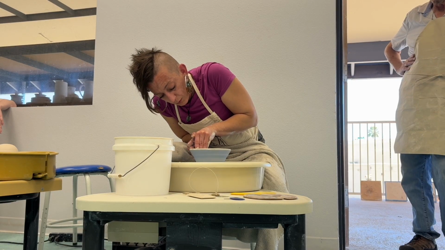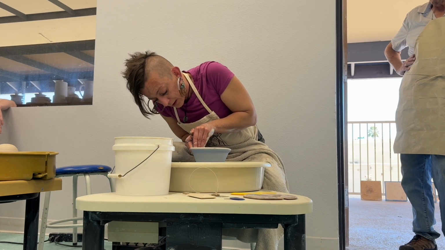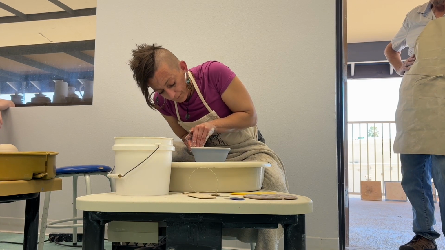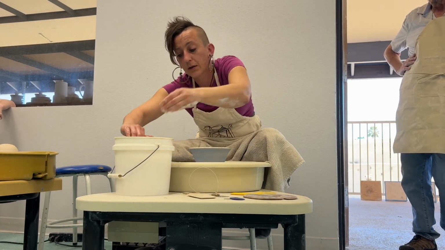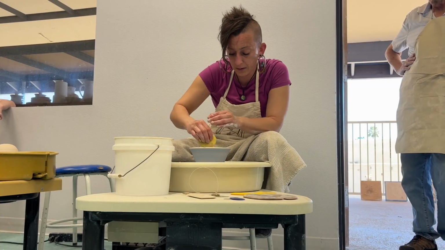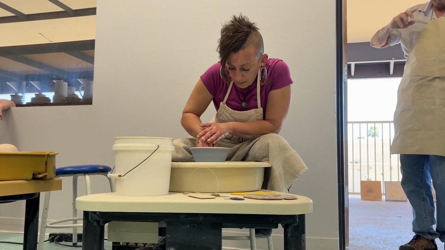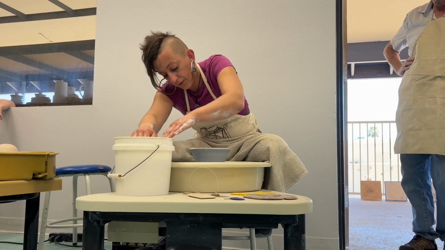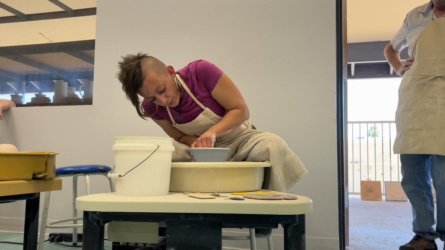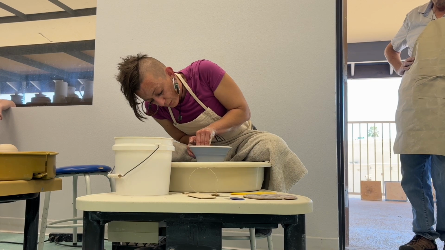Now once you get a little bit of that clay from the base up into your wall, so I would say after 1 or 2 pulls with your non-dominant hand on the inside, then you can gently start to bring a little bit of clay up with both hands.